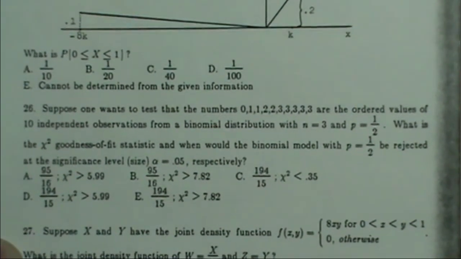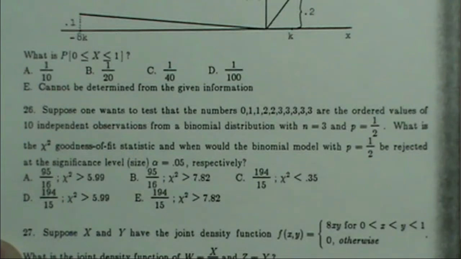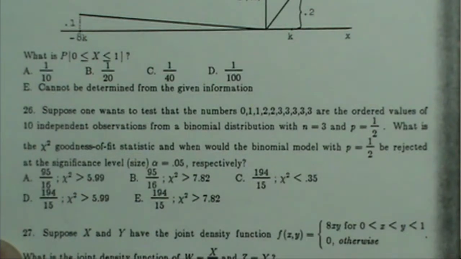Number 26, suppose one wants to test that the numbers 0, 1, 1, 2, 2, 3, 3, 3, 3, 3 are the ordered values of 10 independent observations from a binomial distribution with n equal 3 and p equal to a half. What is the chi-square goodness of fit statistic, and when would the binomial model with p equal to 1/2 be rejected at the significance level of alpha equal to 0.05, respectively?